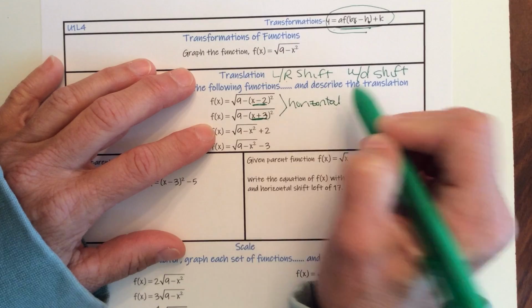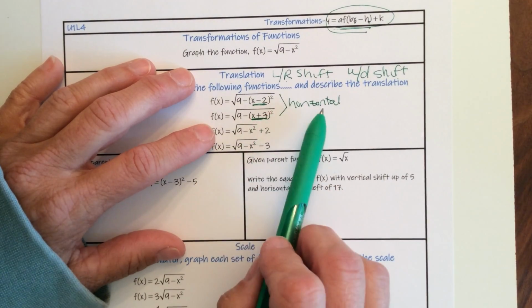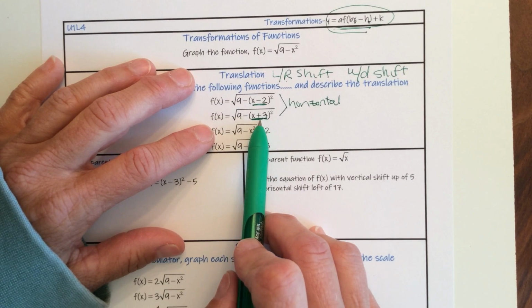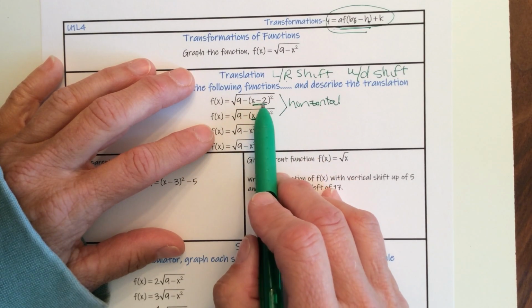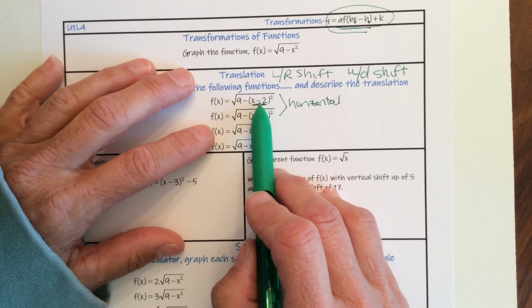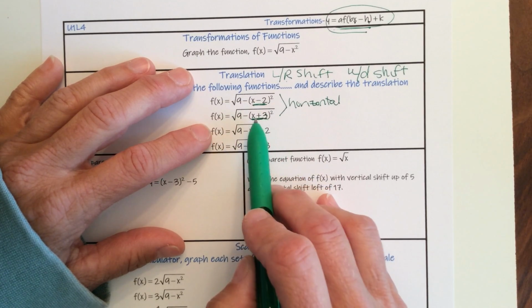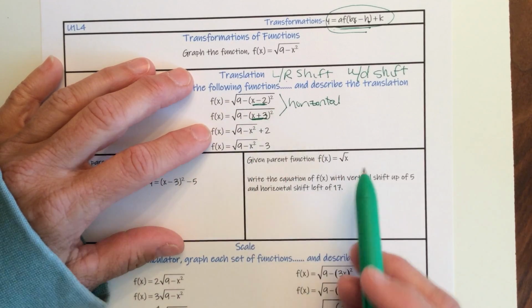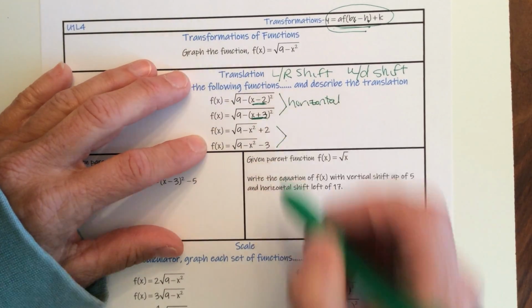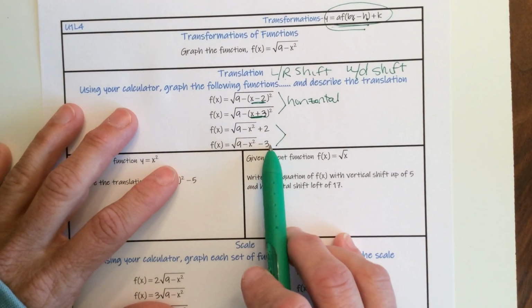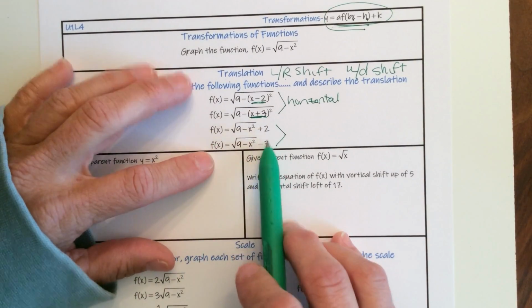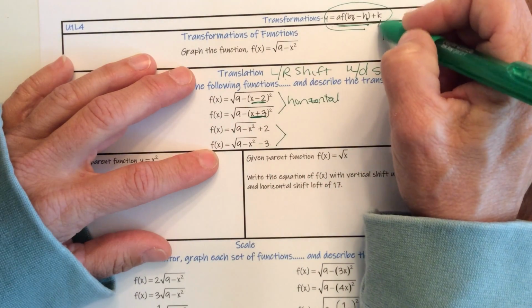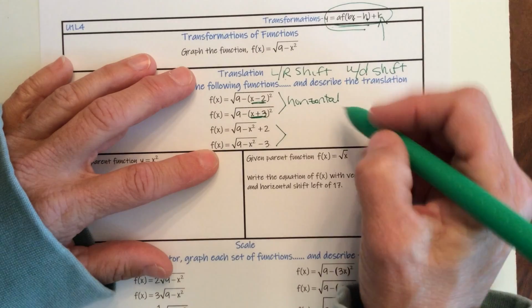Horizontal. And what you also have to remember is that h will shift the graph the opposite of what you think. So here, x minus 2 is going to shift the graph 2 units to the right, and this x plus 3 is going to shift the graph 3 units to the left. And these two, notice that the +2 and the -3 are added and subtracted outside of the radical, so that's going to represent k.